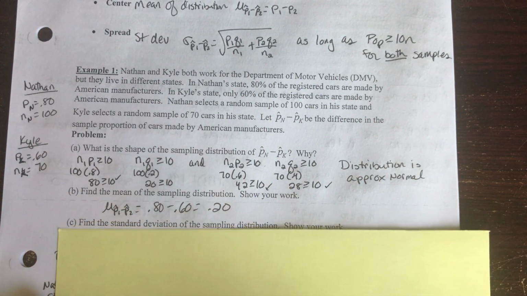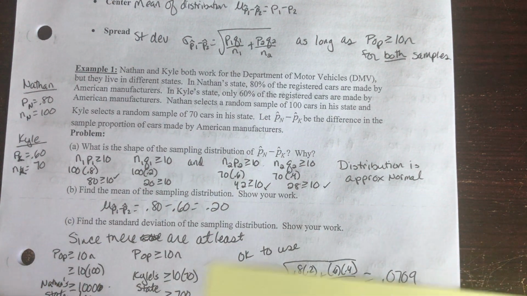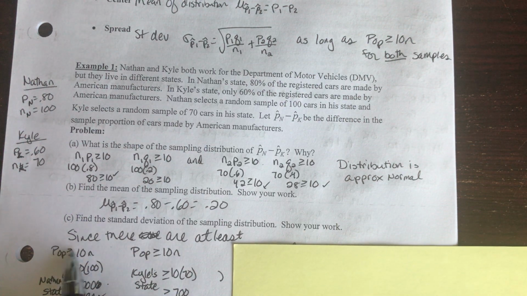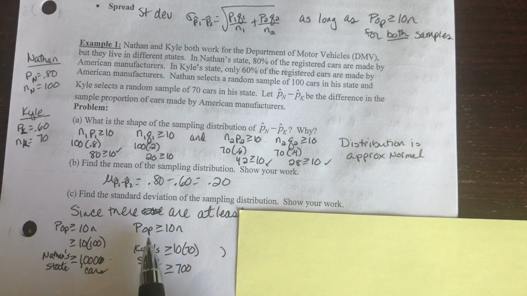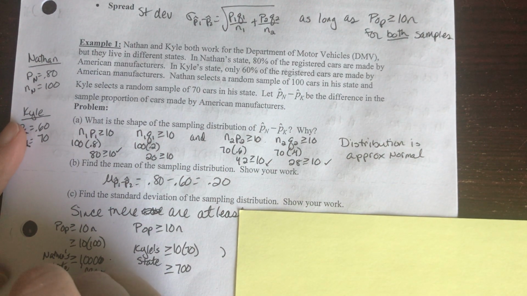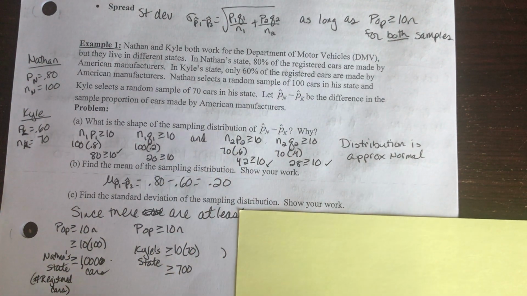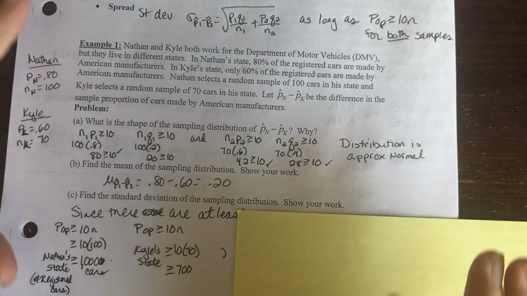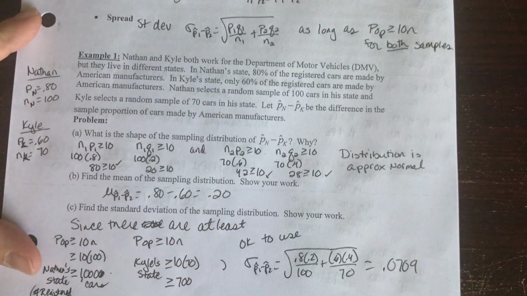All right, and then part 3, we want to find the standard deviation of your sampling distribution. So to do that, we need to first check, is our population at least 10 times our sample size for Nathan's state? Sorry, a little off the screen. And is our population at least 10 times our sample size for Kyle's state? Yes, right? We are going to have the number of registered cars in both states. So of course there's going to be more than 1,000 and more than 700 cars. So that lets us use this formula back up here for standard deviation.